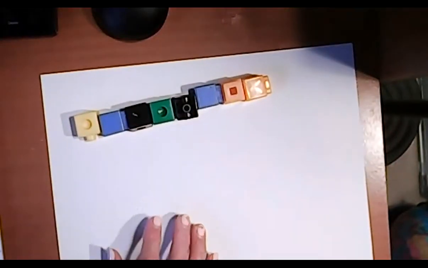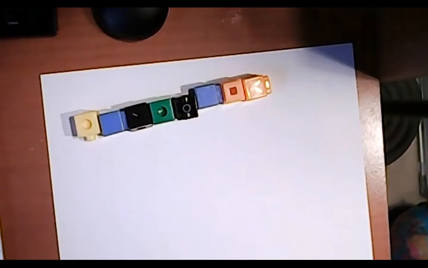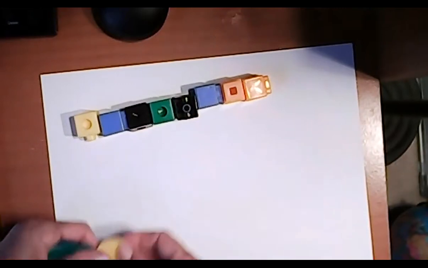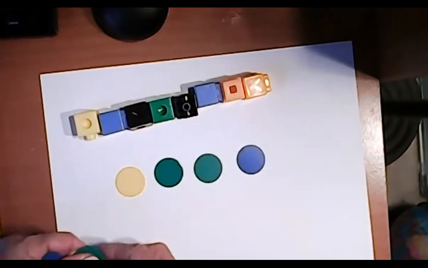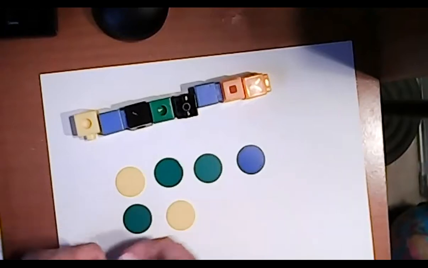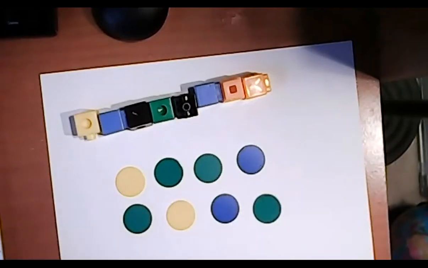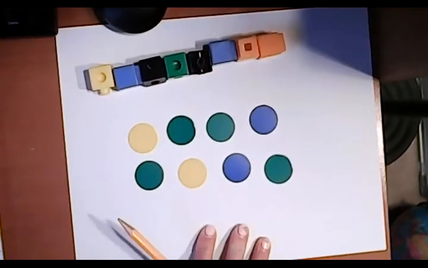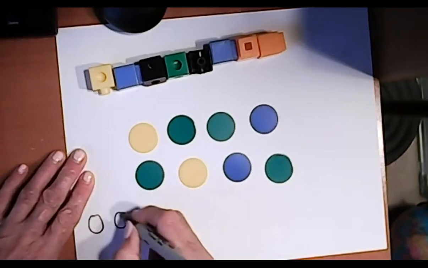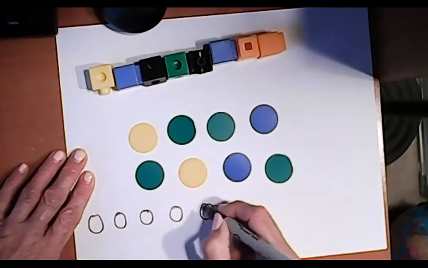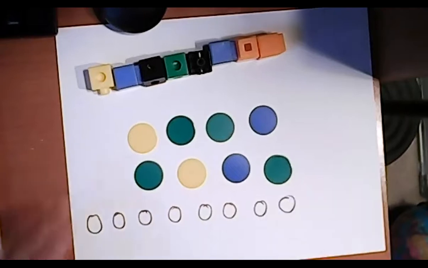Now I'm going to represent 8 a different way. I might use these circles and put 8 circles down. 1, 2, 3, 4, 5, 6, 7, and 8. Then I draw 8 or illustrate 8. 1, 2, 3, 4, 5, 6, 7, and 8.